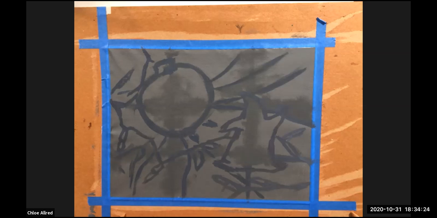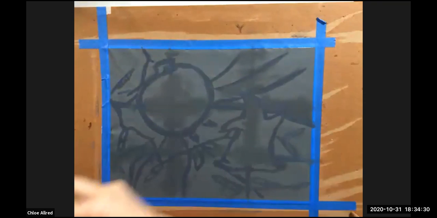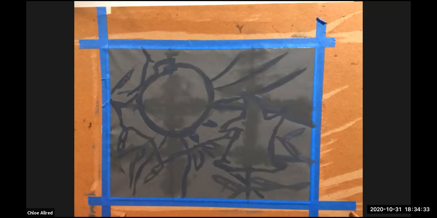Really like those diagonals coming in right there. They do so much. Yeah, right? Getting those diagonals in really leads you around. Totally whimsical. And it makes it more active. Exactly.